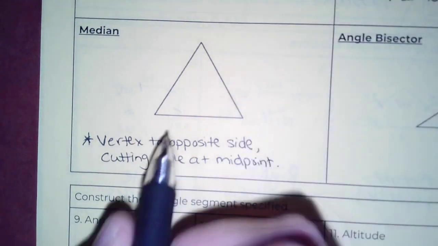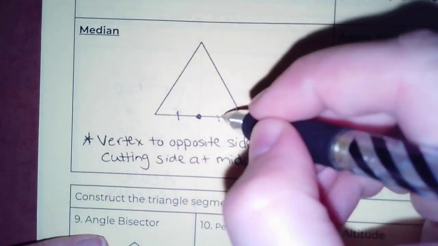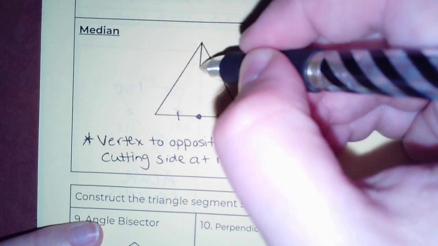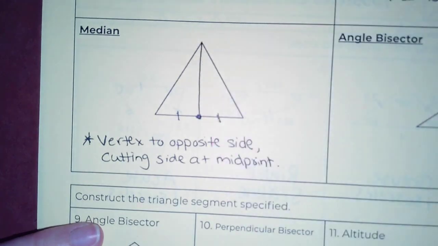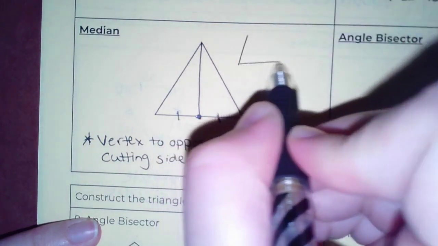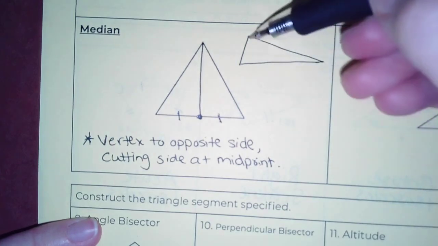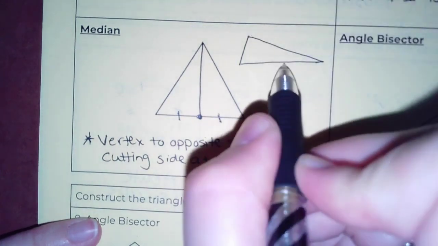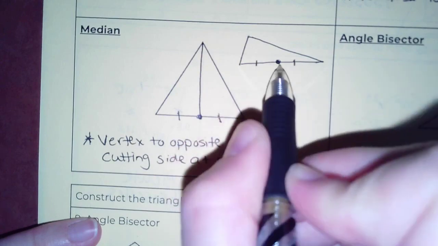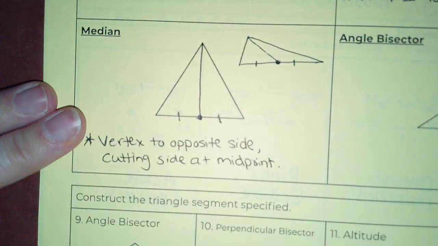So I'm going to bisect this side, meaning I'm going to cut it right in half. So I'm going to use these notations saying these are the same lengths. I'm going to go from the vertex on the opposite side there, straight down. Let's say I had a triangle that was scalene, so I'm going to draw something like this. I'm going to take this vertex here to this side. So I'm going to cut this side in half. I'm just eyeballing it. So that looks like about half. So I'm going to go from this opposite vertex to that angle. That would be a median.